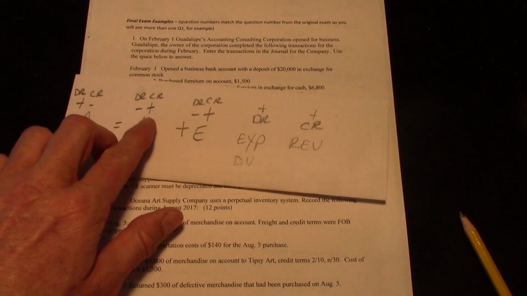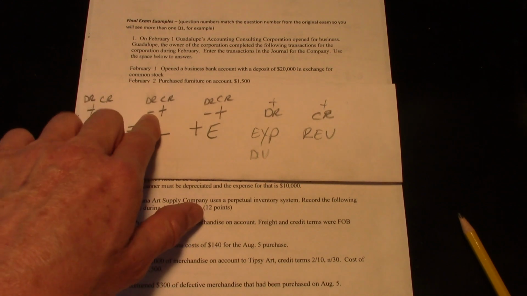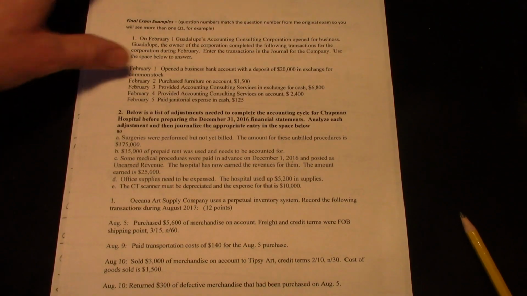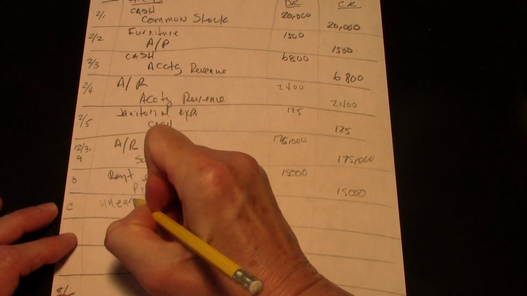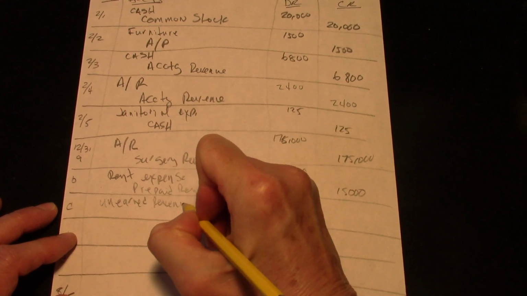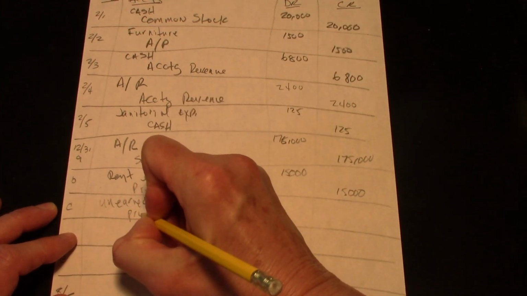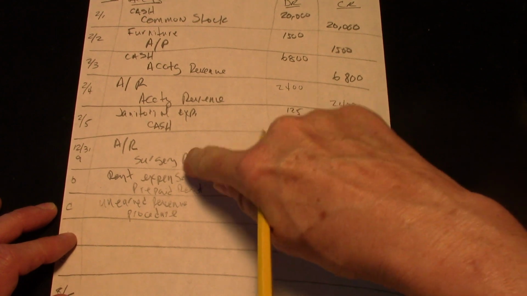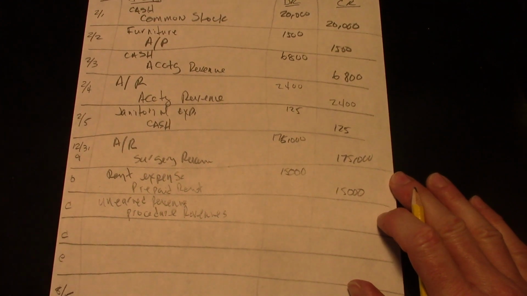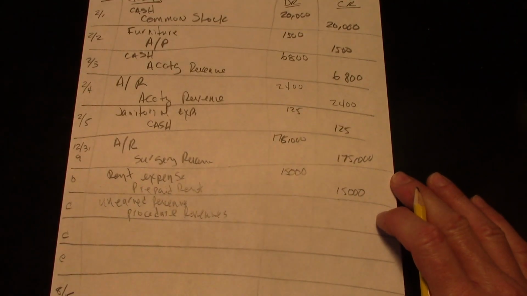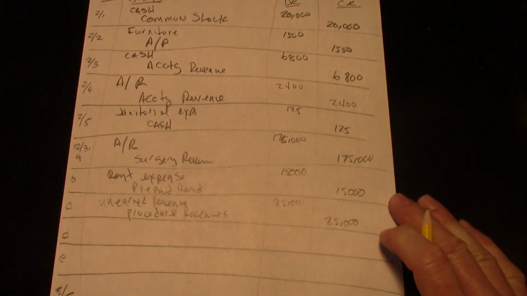So right now we've got a liability, unearned revenue, but we've paid it off by doing work. So we're going to decrease the liability, unearned revenue. And of course now we have our revenue, and it says procedures. I'll call it procedure revenue. I'm not really sure if that's different from surgery revenue, but it's got different words, so we'll call it a different kind of revenue. And $25,000. All right.